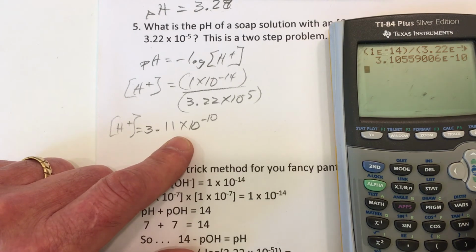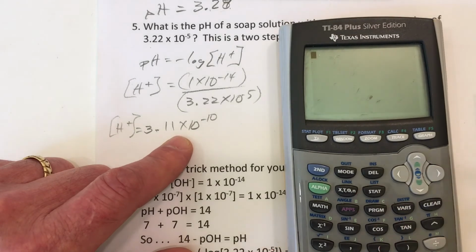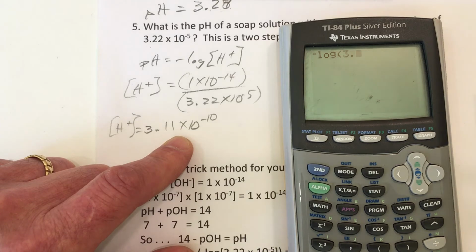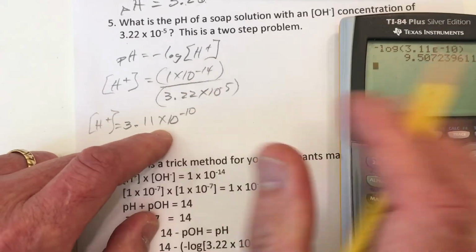So I'm going to now do my pH, which is negative log, and it starts my parentheses, so I just type in my 3.11, give me my exponent, negative 10, close parenthesis, enter, and I get 9.5.